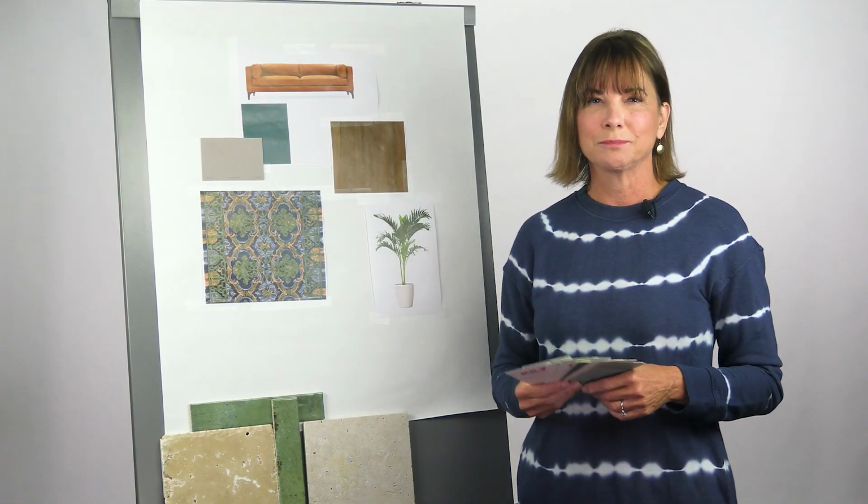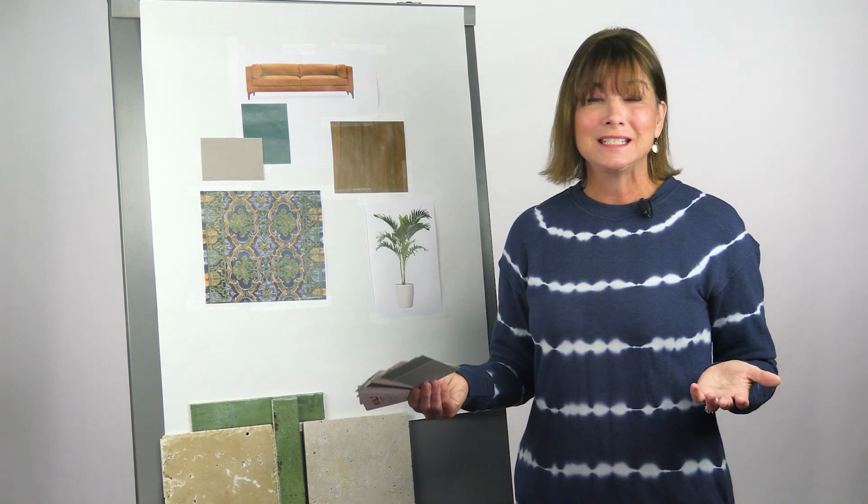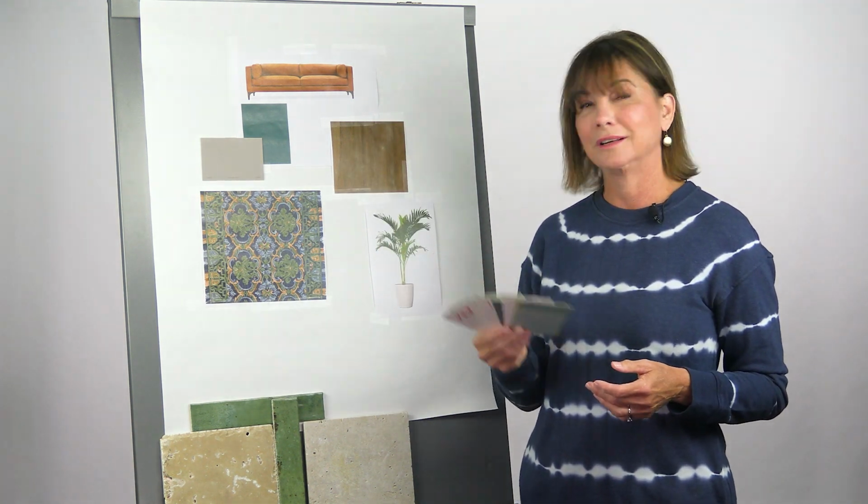Using a Zurich Builder's Risk policy is an easy decision. Picking out the perfect wall color, not so much.